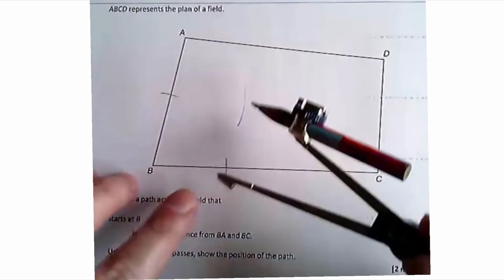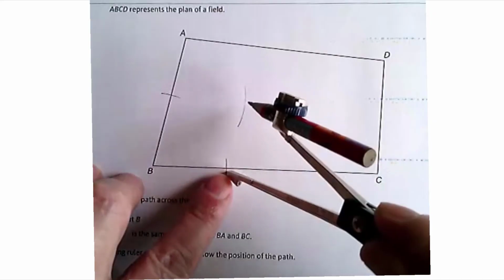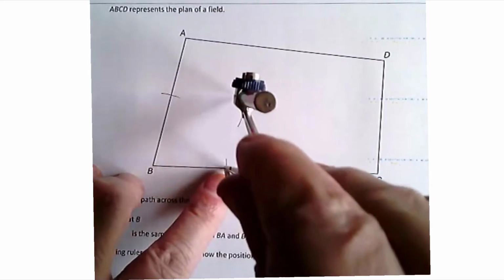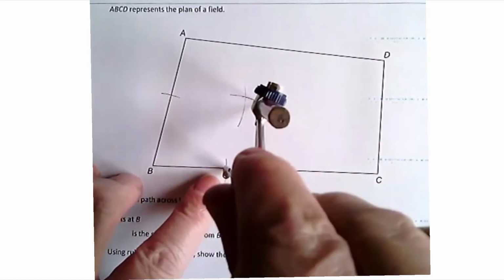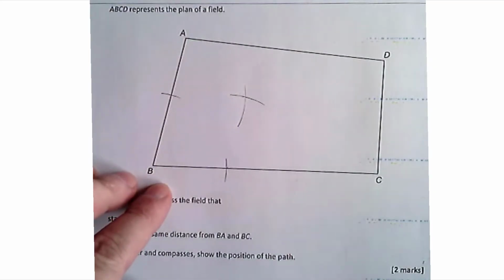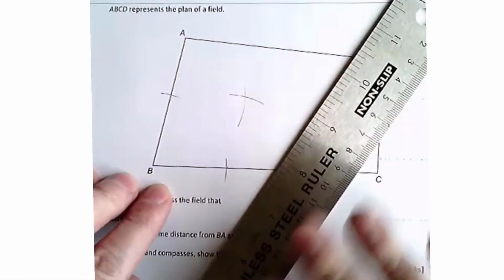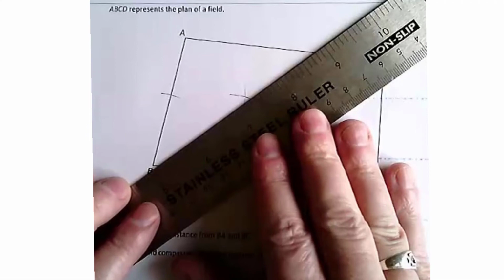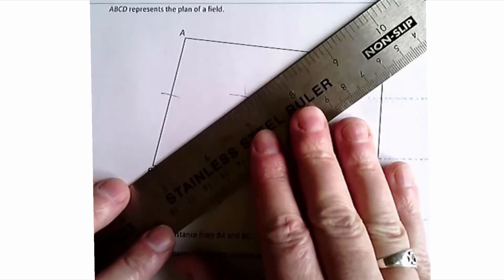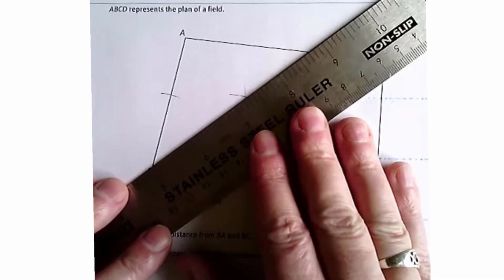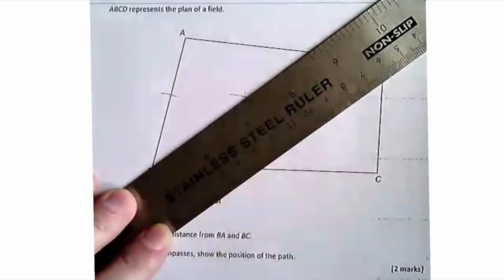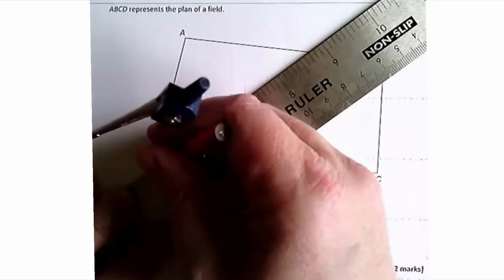And then move it to the other side and draw another arc that crosses the other arc that you just drew. And then that gives you a point where you can pass through and draw your bisector. So then just grab a ruler, draw a line from B through the cross that you made, and then out the other side. That's going to be the path.